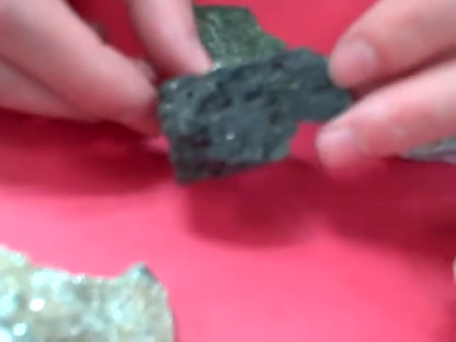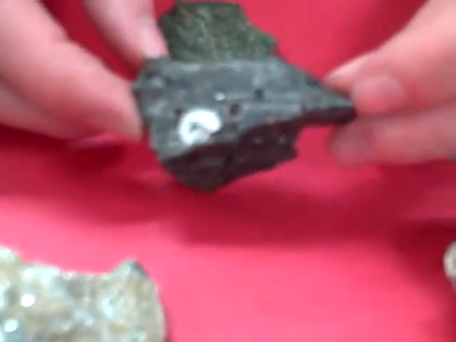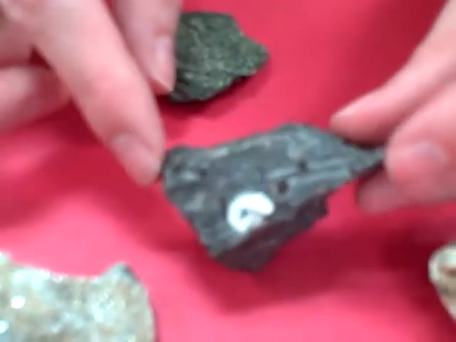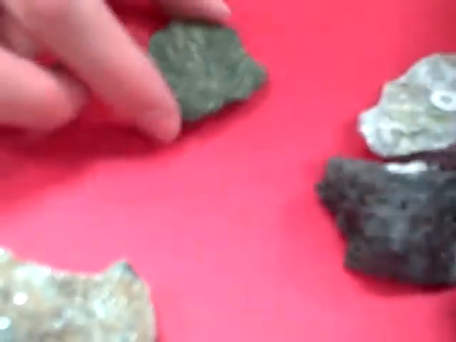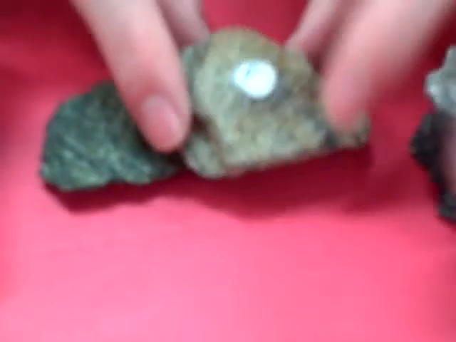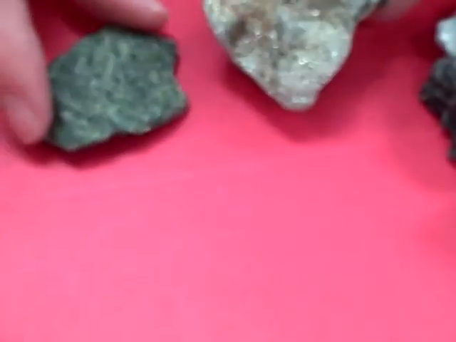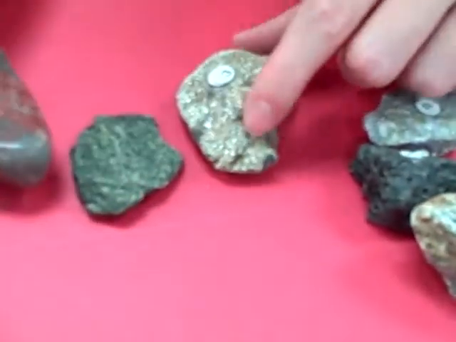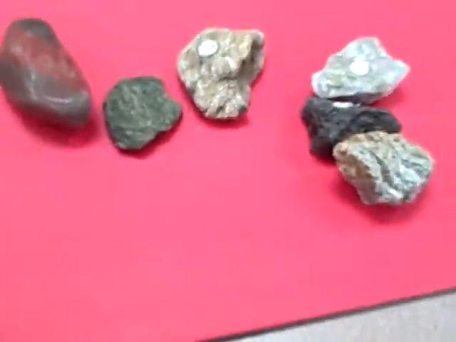This one's interesting with large crystal chunks of a different type of rock, so you can definitely see two specific types of rock here connected. And then you have these other ones with different banding of colors as well. Sometimes they've got a swirly look to them. Okay, that is our mini lesson.